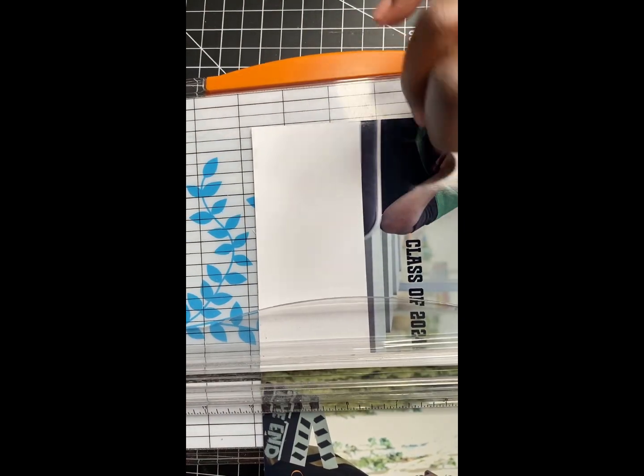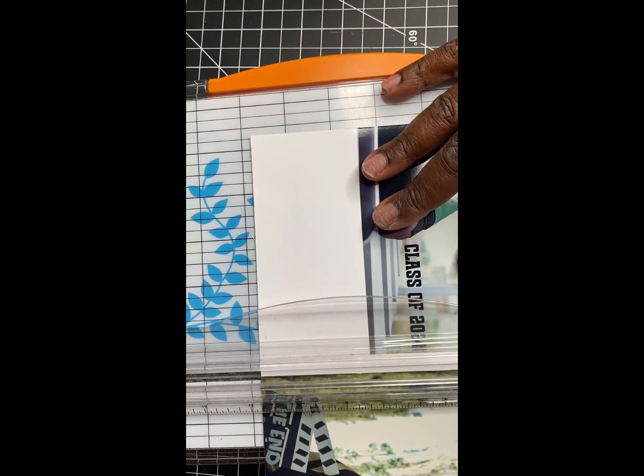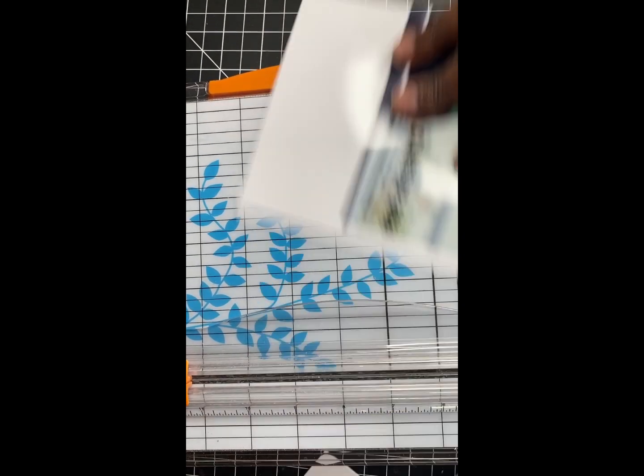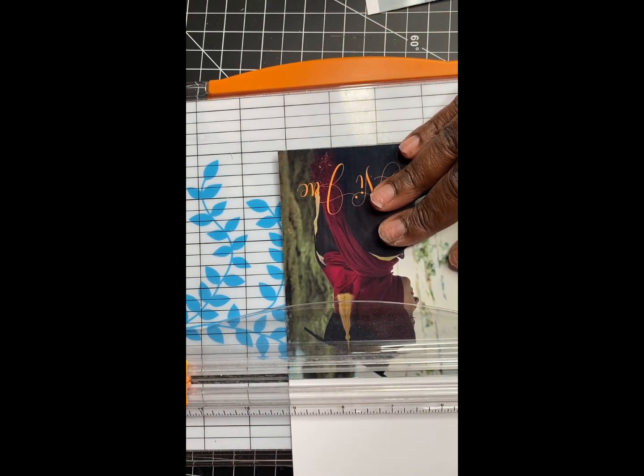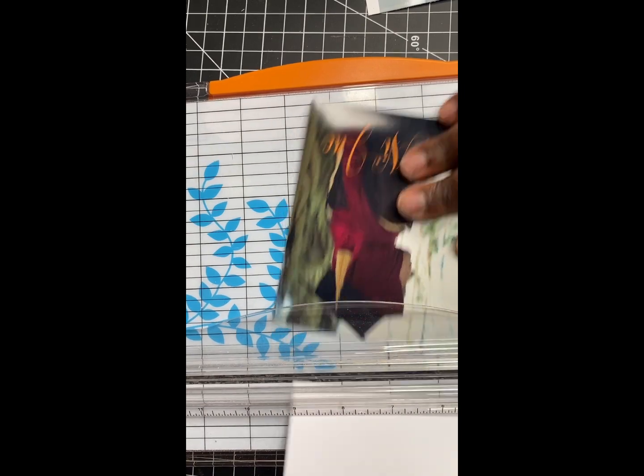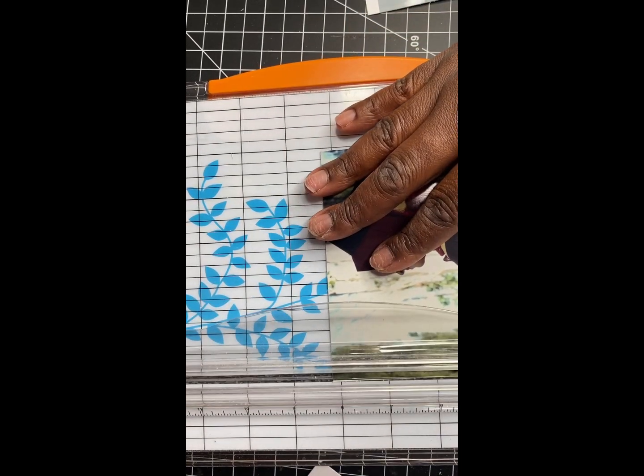So again, these are sized, I did one at 5 by 5 and one, I think it's like 5. I think both were 5 by 5, you all, I believe. Rewind and check and see. But these are really cute.